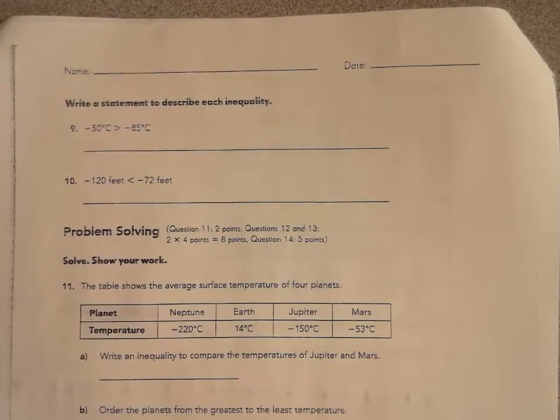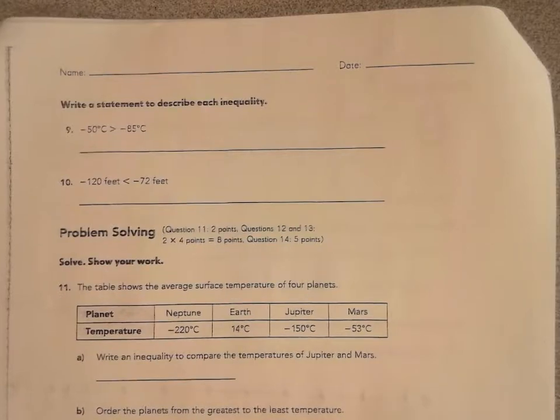This is part 2 of your practice test. So this goes with our chapter 2, negative numbers in the number line. And again, it's my second video to go with this. It's on page 2 of your practice test.